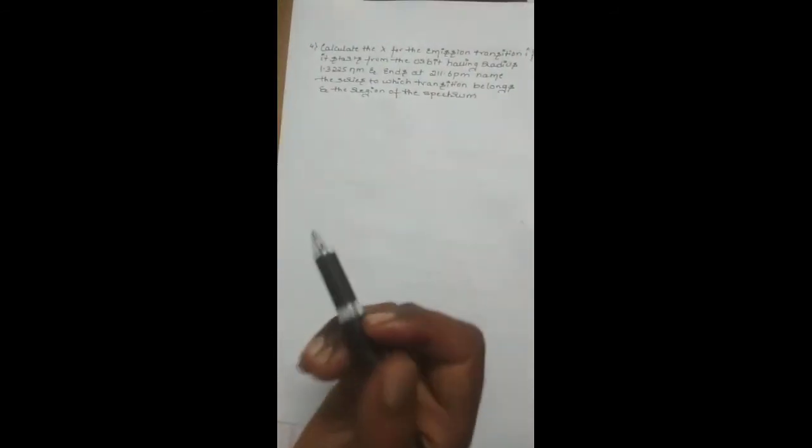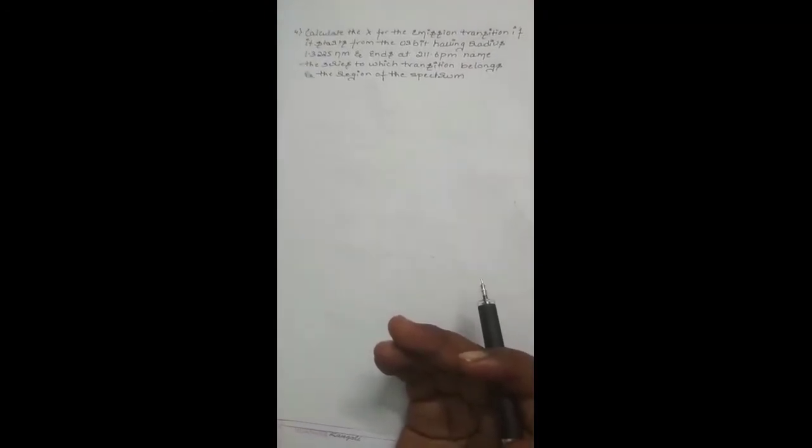The last problem on Bohr's model. We can go through these in many textbooks or NCERT textbooks. I solved those questions.